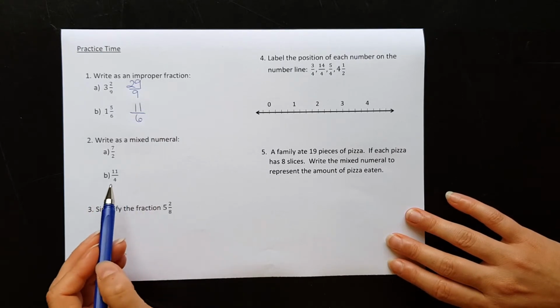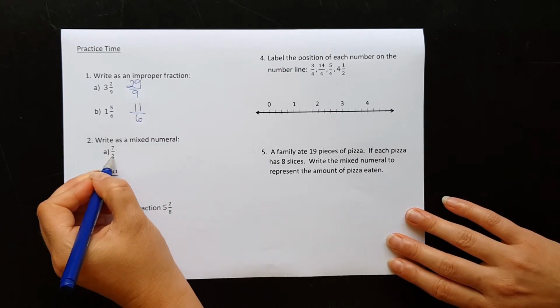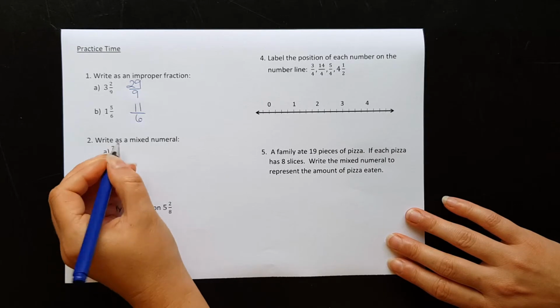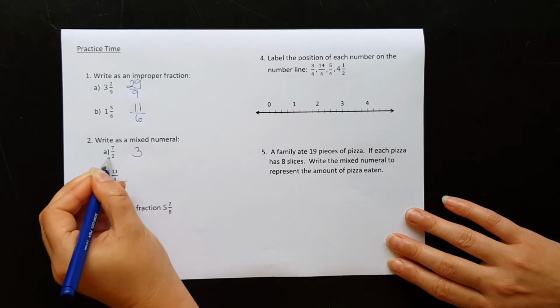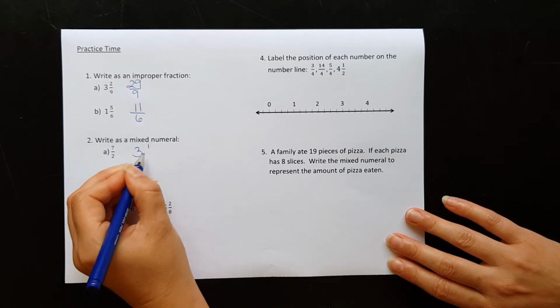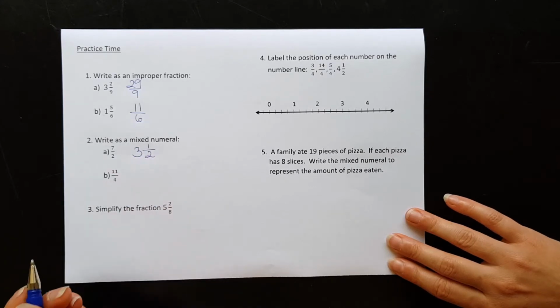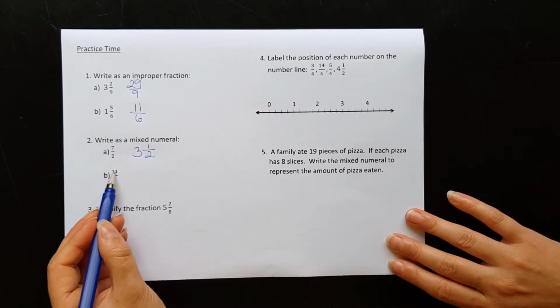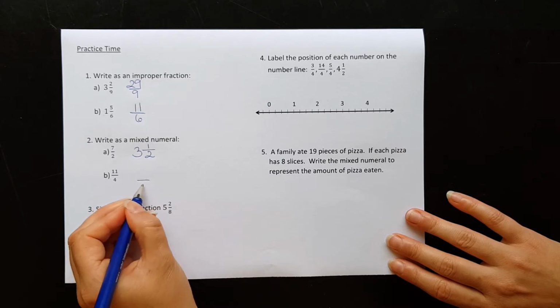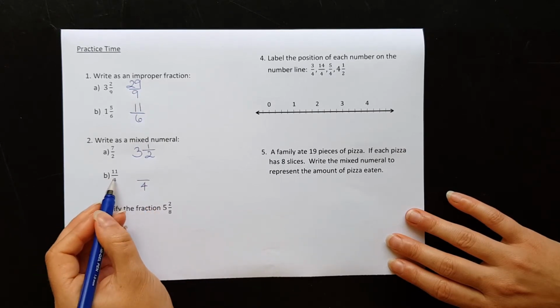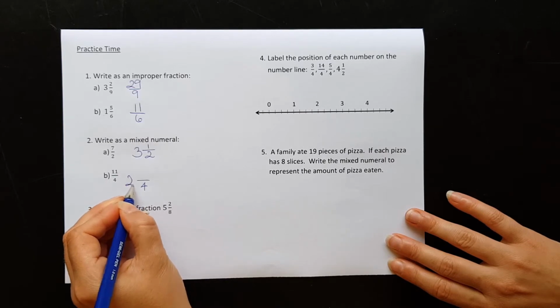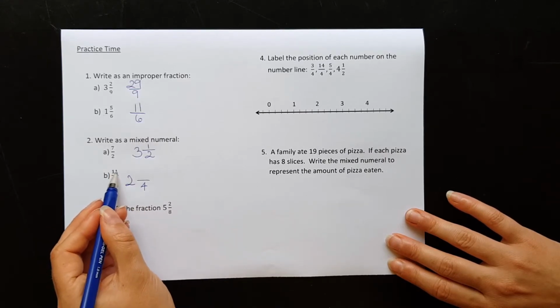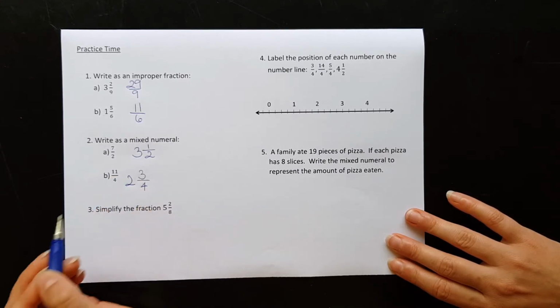Question 2, write as a mixed numeral. How many times does 2 go into 7? 2 goes in there 3 times because 2 3s are 6, and there's a remainder of 1, and it stays over 2. 11/4. The 4 is going to be the denominator. 4 can go into 11 2 times, because 2 4s are 8. Okay, so 2 times, and then from 8 we have 9, 10, 11. We have a remainder of 3.